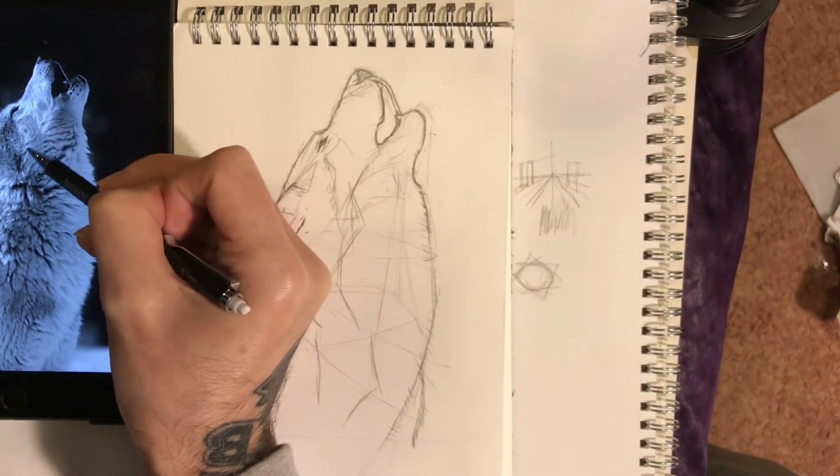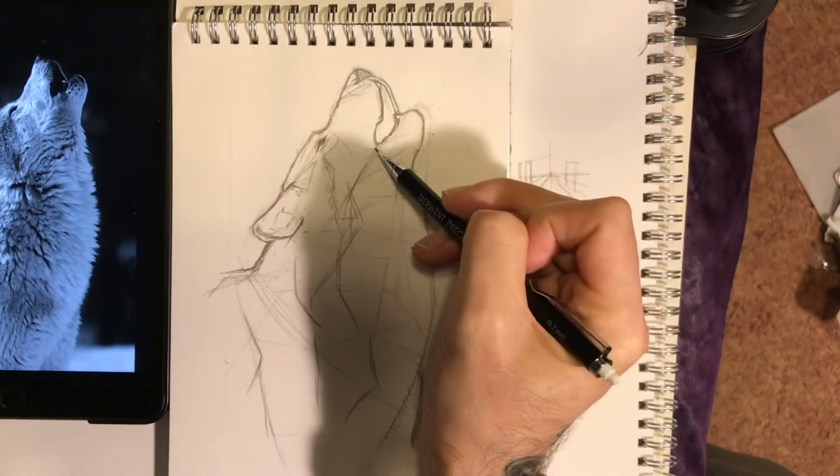See, I can see this line now. That's what I'm putting in.